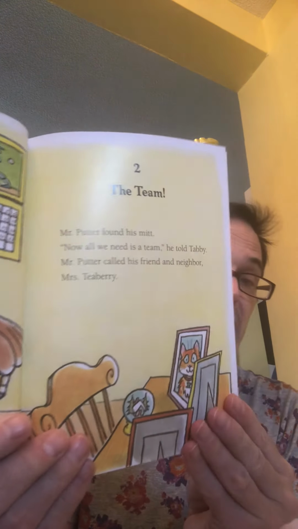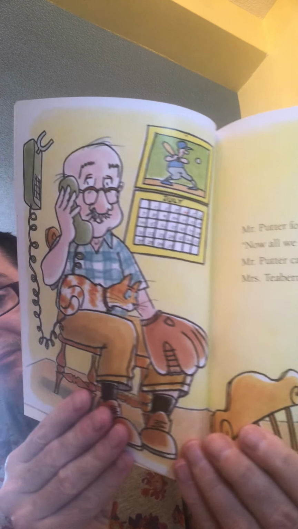So let's look at Mr. Putter and Tabby Dropped the Ball. Last time we read chapter 1, so we're going to look at chapter 2. And remember, we learned a lot of things about Mr. Putter and Tabby in chapter 1. Chapter 2 says the team. And here's the picture of the team.